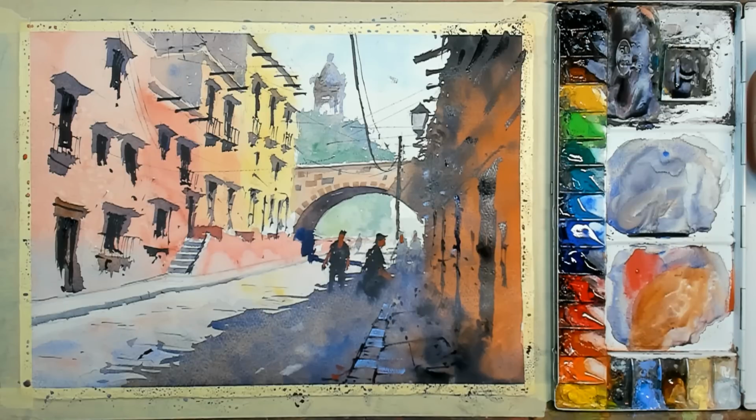There we are. Right, rigger brush, which I was using for the darks. I need to thoroughly wash this now and get in some of these lights.